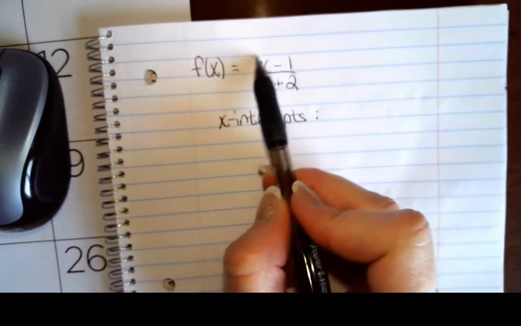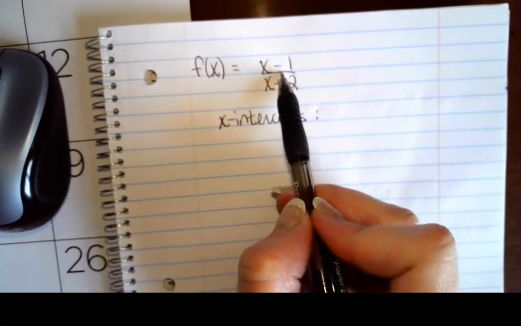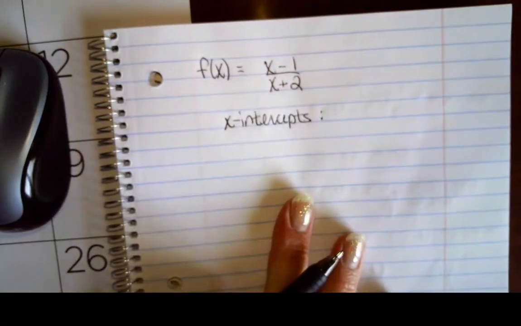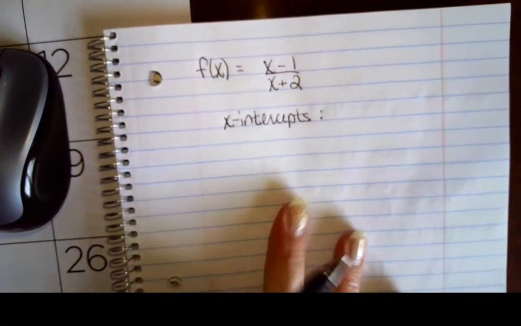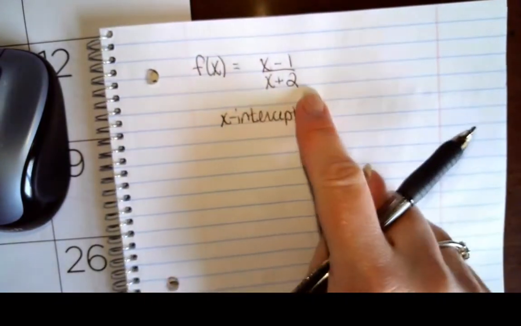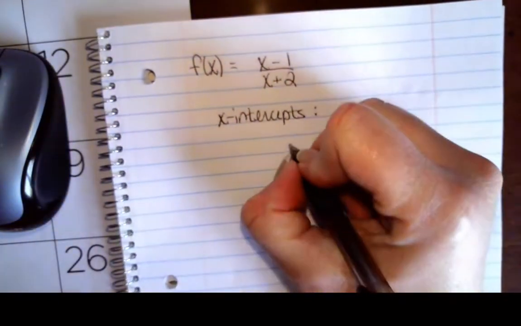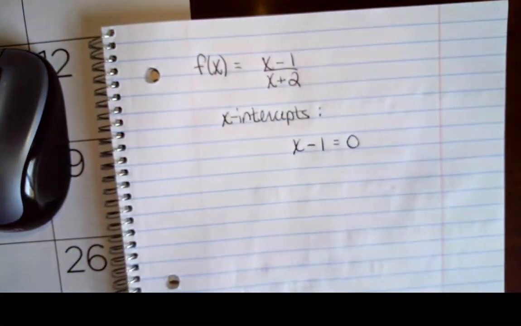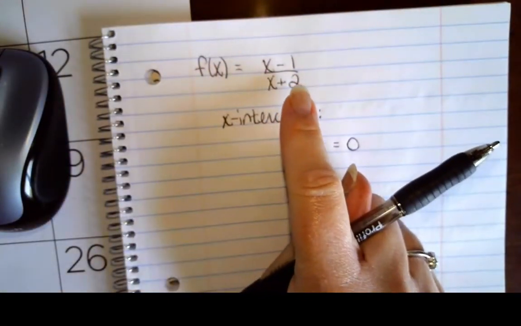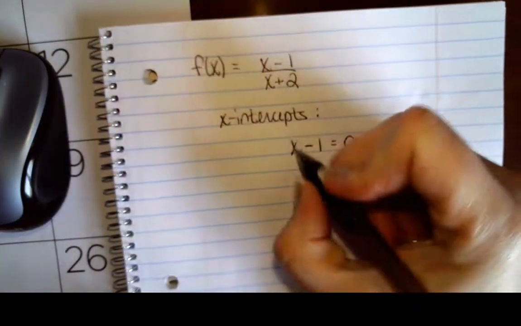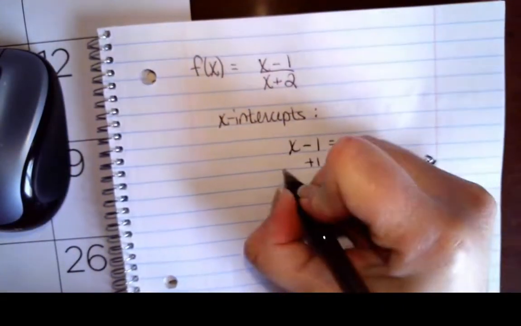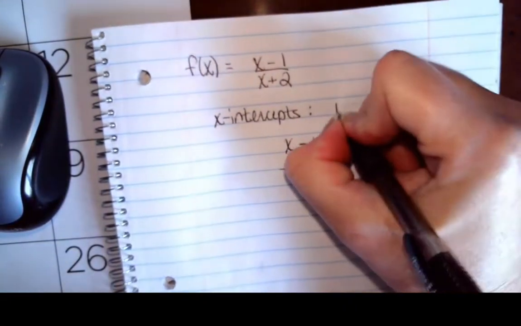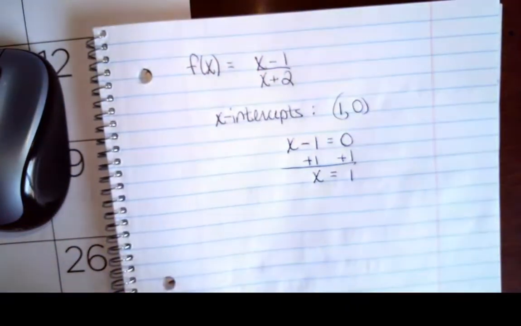So remember that this represents a single number over a single number, if we knew what x was. And so if I want to find x-intercepts, the way that I do that is recognize this is a fraction. The only way to make a fraction equal 0 is for its numerator to equal 0. So the denominator is still there, I'm just ignoring it. Then I'm going to solve, and I'm going to find out that I have an x-intercept at 1. So my x-intercept is at (1, 0).